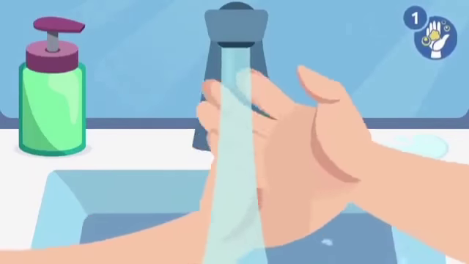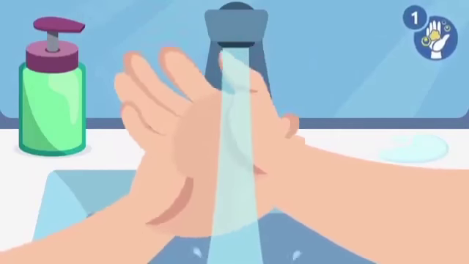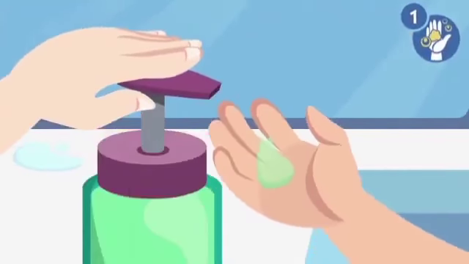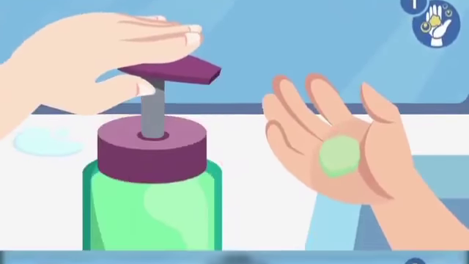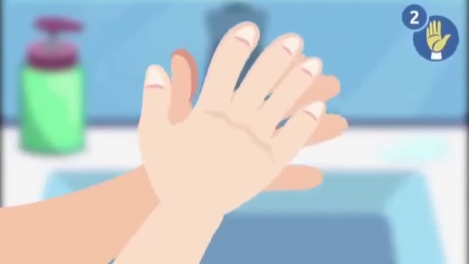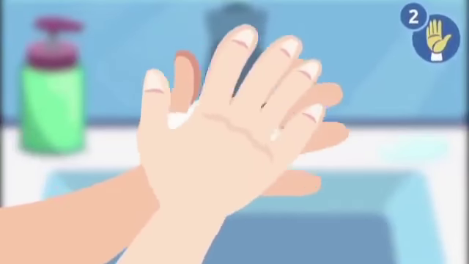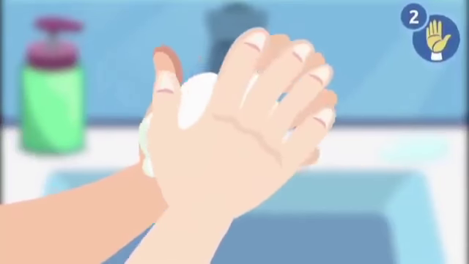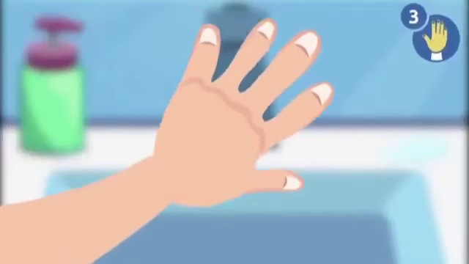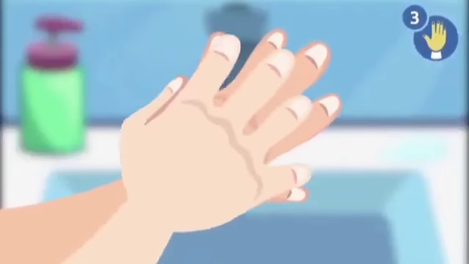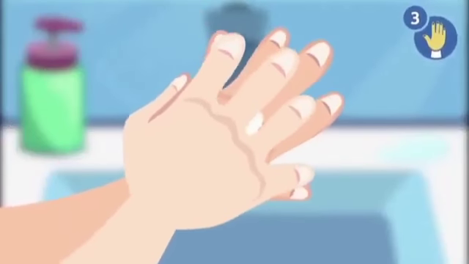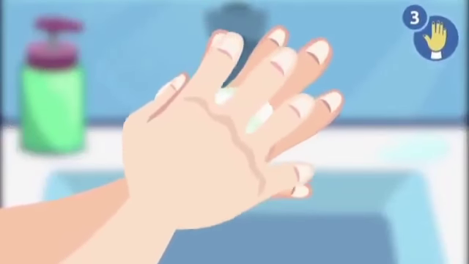Step 1. Wet your hands and apply soap. Step 2. Rub your palms together. Step 3. Rub the back of your hands with your palms. First the right one, and then the left one.